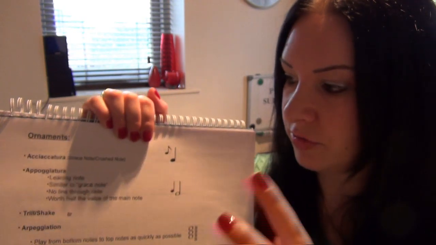So if you have a look in the ABRSM theory book, there's a lot more examples there that you can pick and choose. It goes through each one of these and it gives you some examples, and you've got to choose which one you think actually is. I think I'm correct in saying that you don't have to write out any trills in grade 4. I think you just need to recognise them. So again, it's more of a case of just trying to memorise the information that I've given you here.